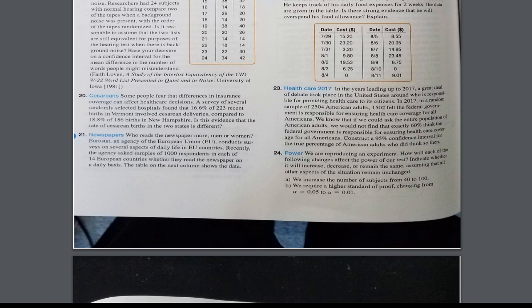Some people fear that differences in insurance coverage can affect healthcare decisions. A survey of several randomly selected hospitals found that 16.6%, I'm going to write some of this information down as I'm talking about it, of 223 recent births in Vermont involved cesarean deliveries, compared to 18.8% of 186 births in New Hampshire.